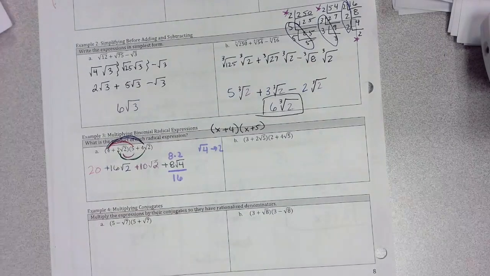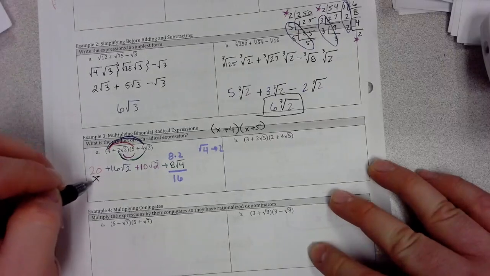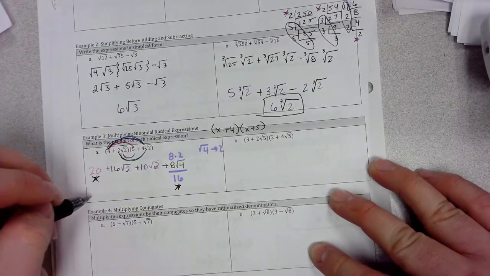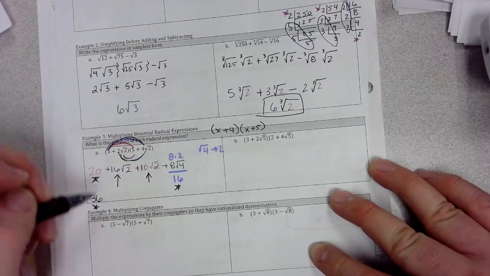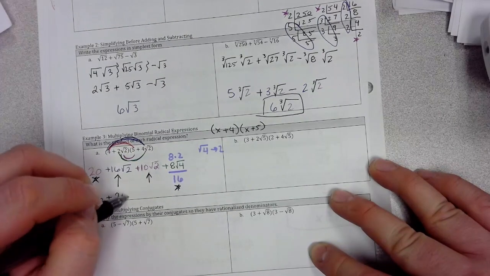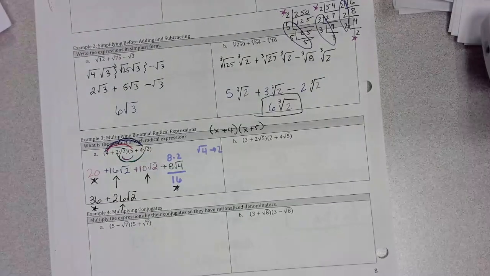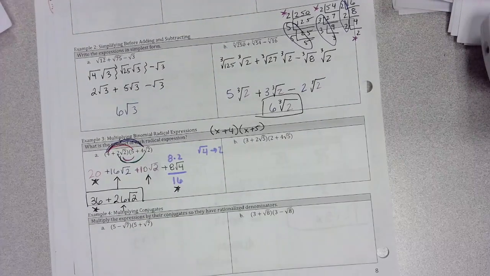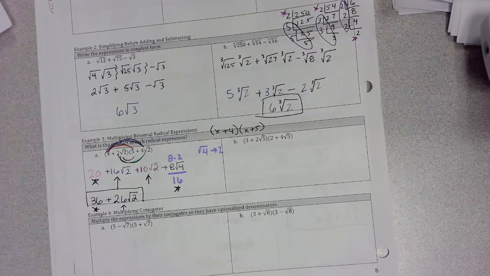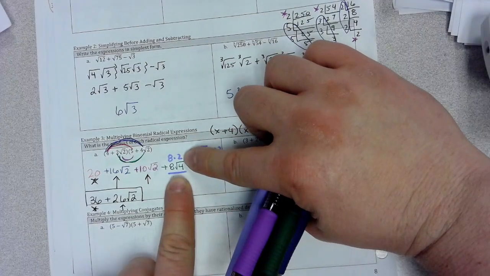All right, try letter B. Do it on your own. See if you can use it on this. You don't have to have these written in this order, but you do need to have all 4 of these right here, because then I can reorganize them as needed, right?